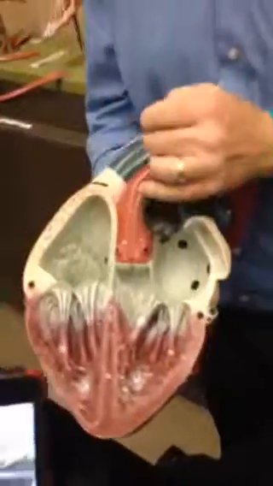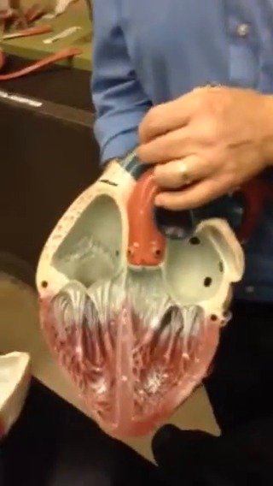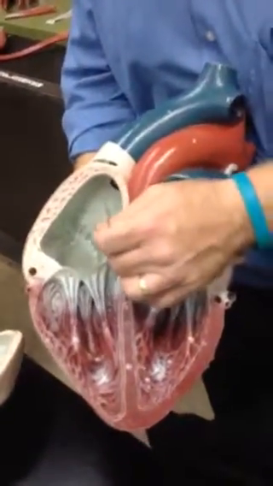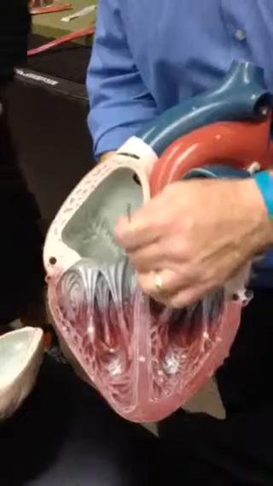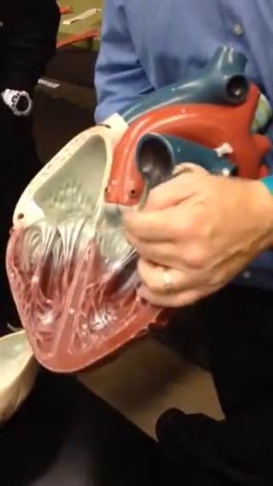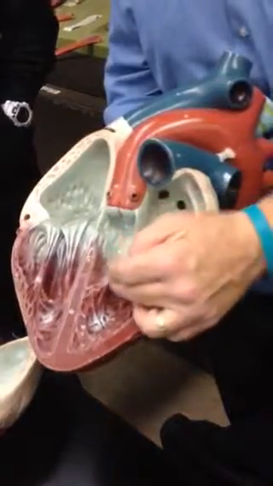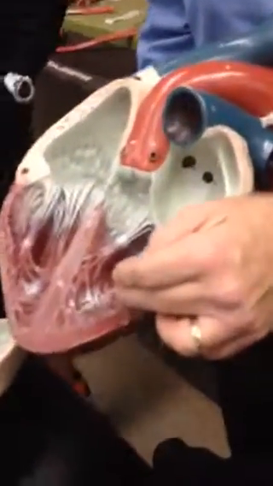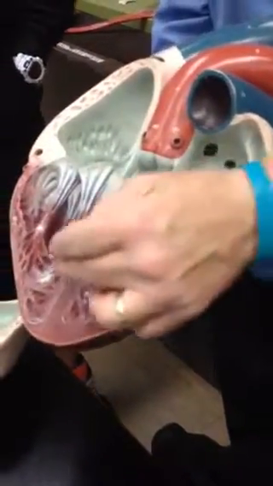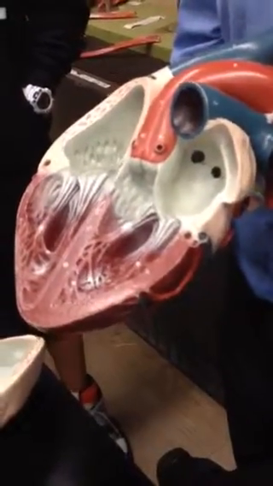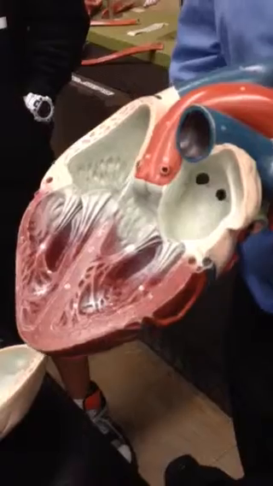We look at the electrical system, and we have the SA node sitting here, to the AV node, down the bundle of His, and we have a right branch bundle and a left branch bundle. Here we have the Purkinje fibers, which grasp the muscle, and the electrical stimulus causes it to contract.